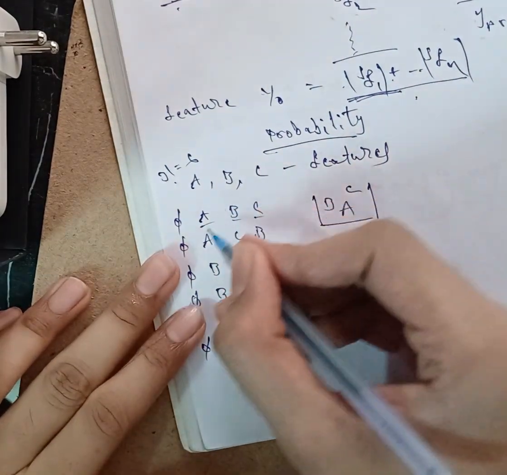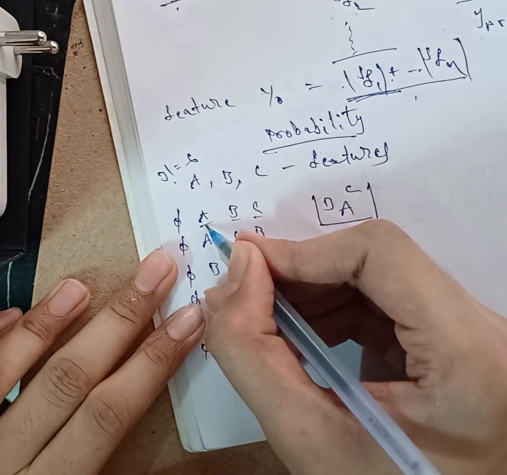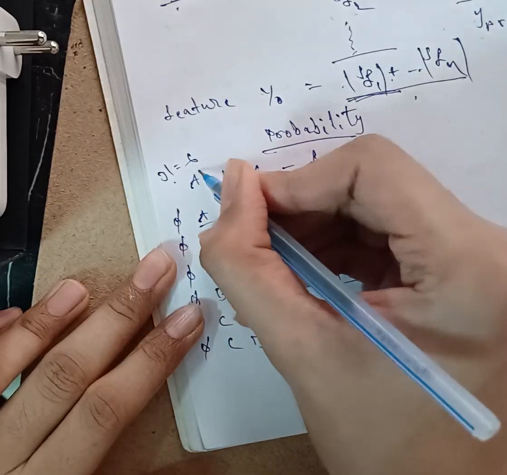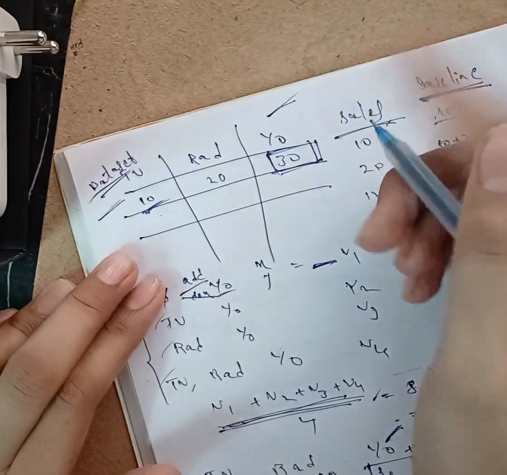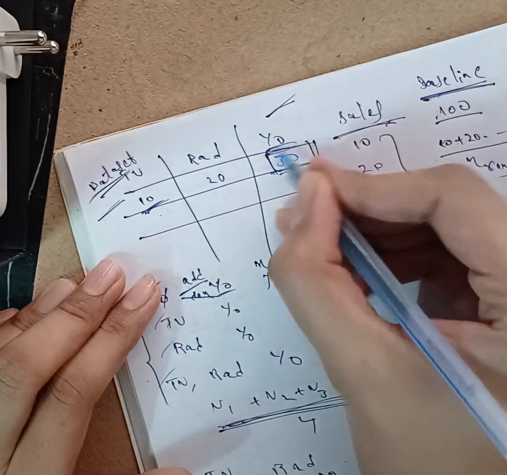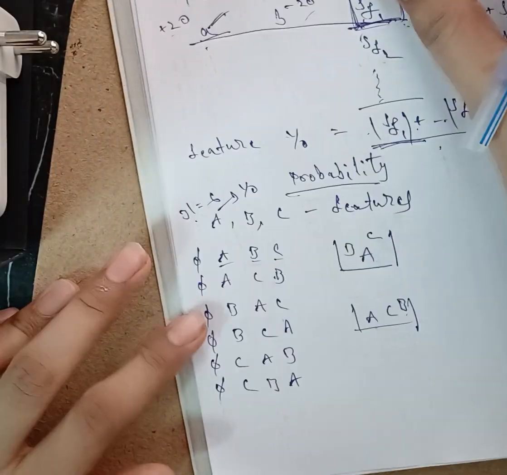Now let's try to understand a as our YouTube feature. Here in our example we are considering this feature, so let's consider this as our YouTube feature.